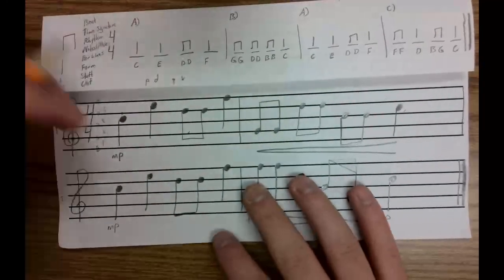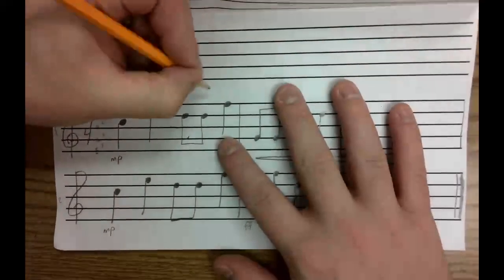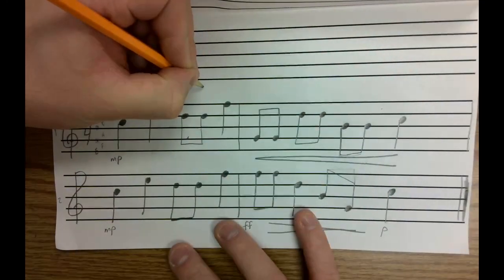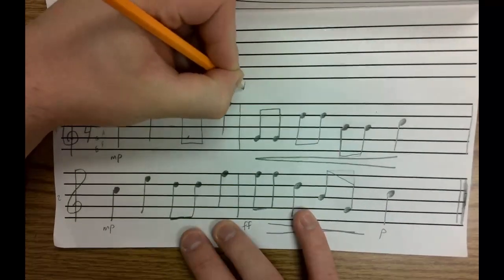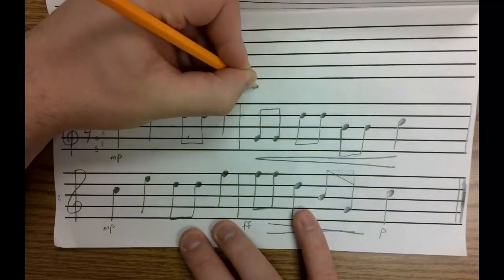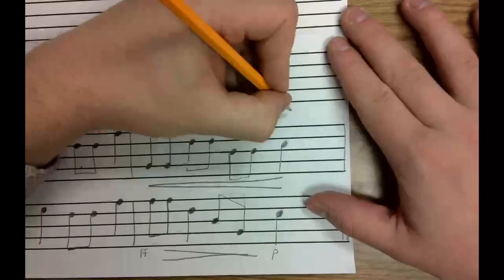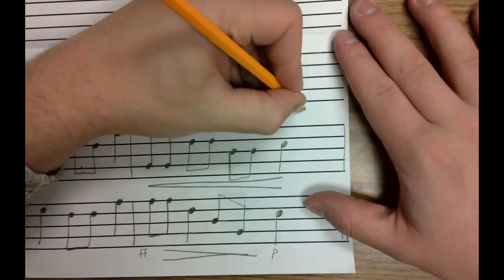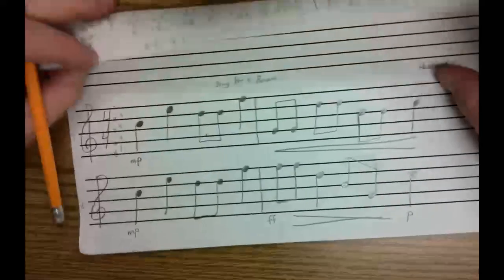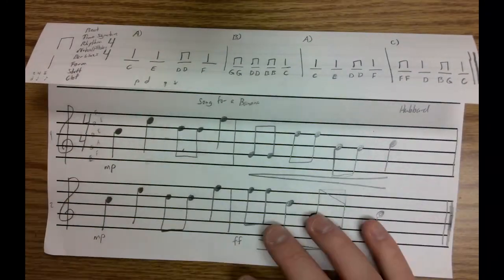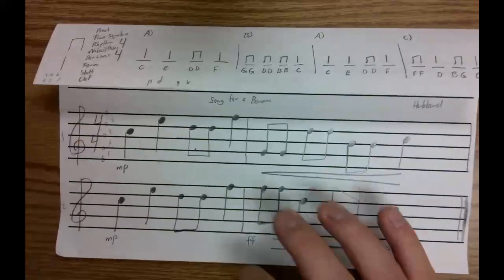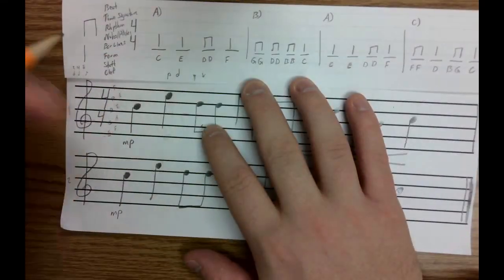Last thing I have to do is name my piece. Okay? I'm going to call it Song for a Banana. I'm going to write my name over here because I'm the composer. Here we go. I have a full song. I went from stick notation to standard notation using all of my vocab words and my pitches and my rhythms.